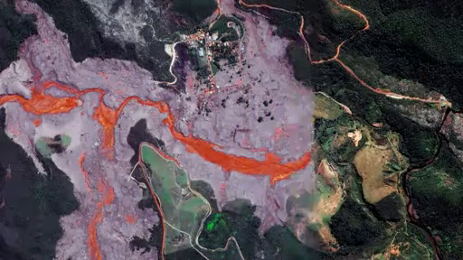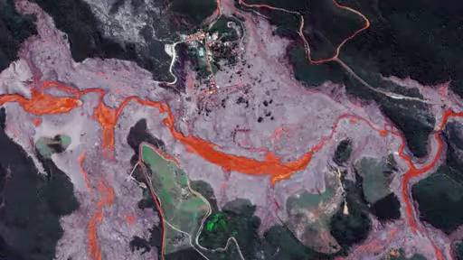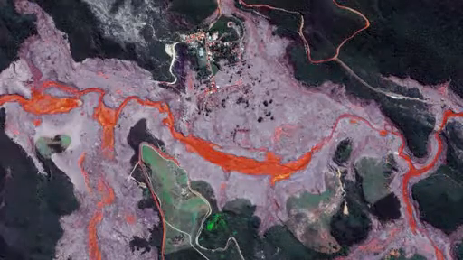Ultimately, 19 people were killed in this disaster. 500,000 people did not have access to clean drinking water for an extended period of time. And the waste soon entered into the Rio Doce River, extended for 650 kilometers all the way into the sea, killing unknowable amounts of plant and animal life along the way.